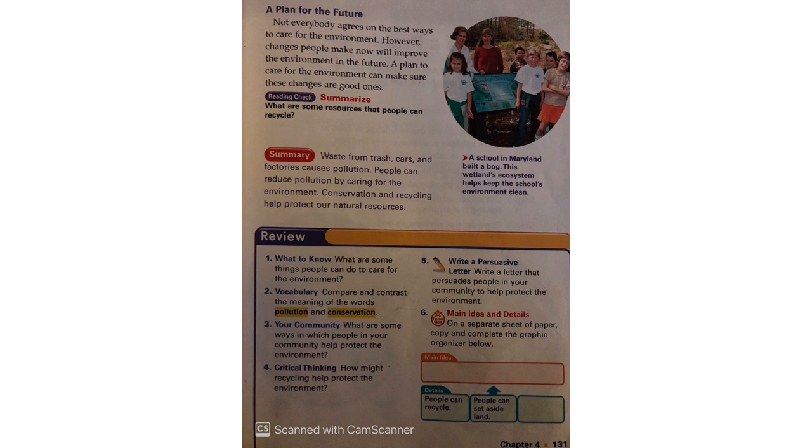So look at this picture right here, and you can see that this is a school in Maryland that built a bog. This wetlands ecosystem helps keep the school's environment clean. So they've built a bog, and what it does is that they've imitated the wetland ecosystem, and it helps to clean the school's environment. So that's how we can save our environment. Now there's a summary right here on this page, and I want you to read that. You can pause the video and do so.